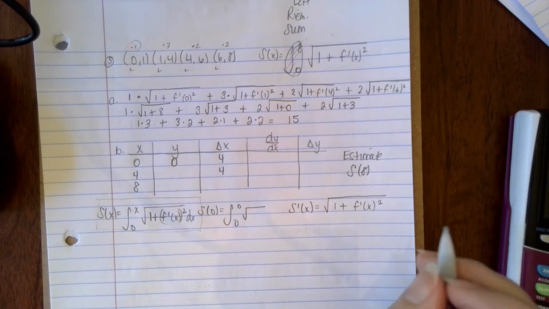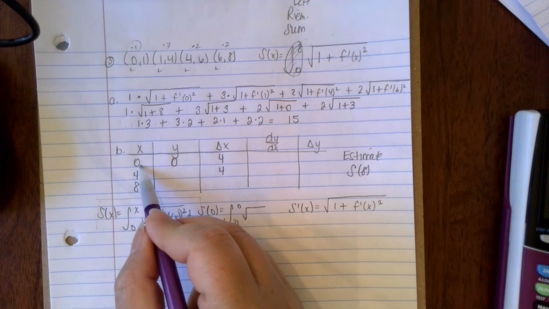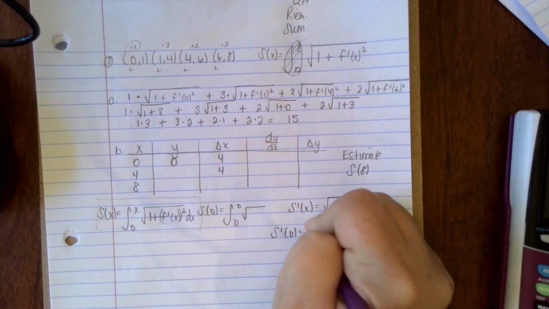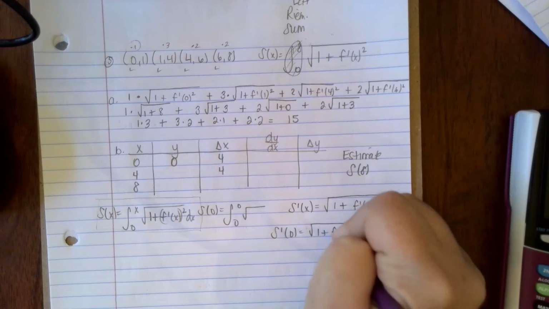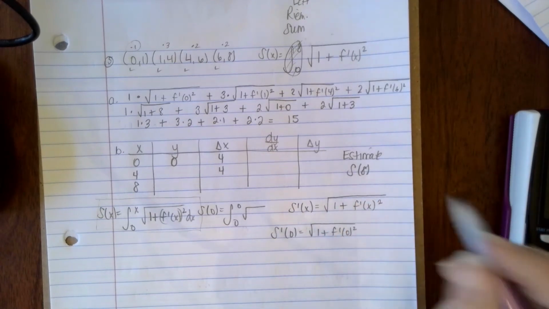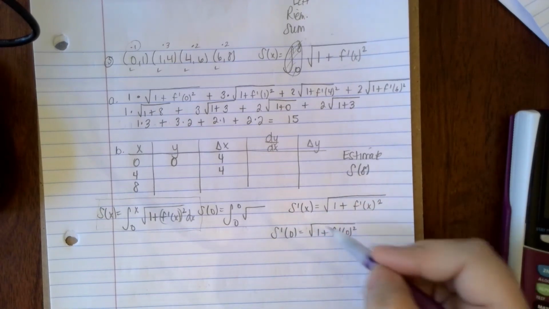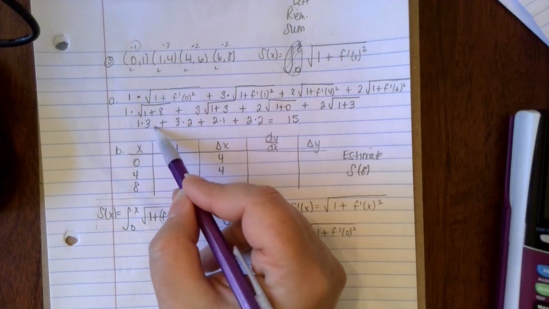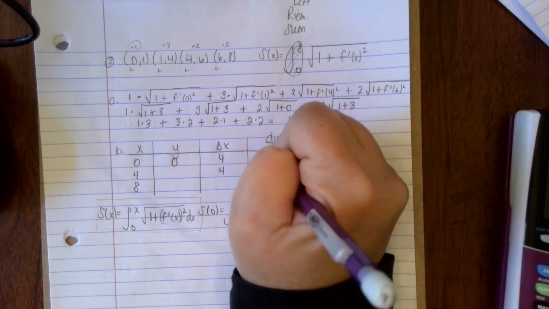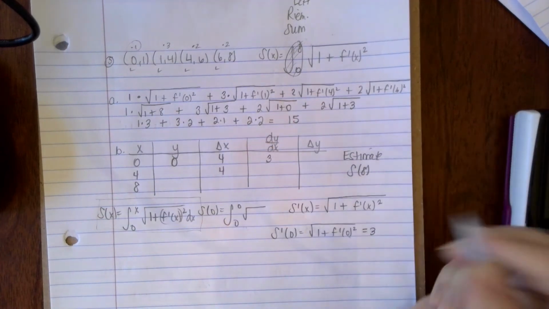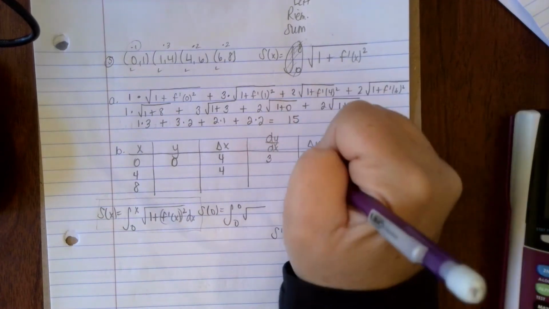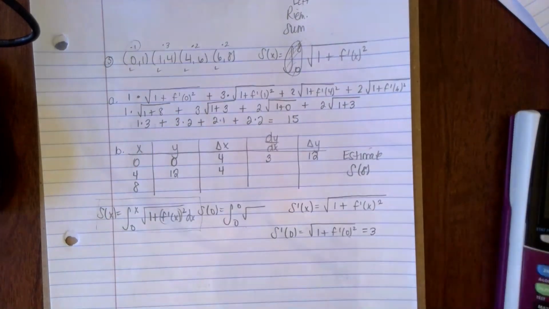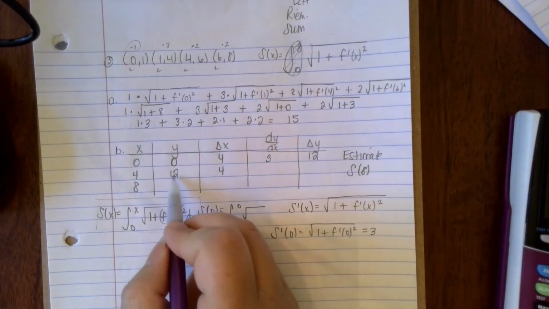All right, so if I want to find the derivative at 0, s prime of 0 is equal to the square root of 1 plus f prime of 0 quantity squared. Now we already did that one. We did that one right here. And it was just 3. So we get a 3 right here. 4 times 3 is 12. Change of y plus 0 is 12. So yay, we got our second point.